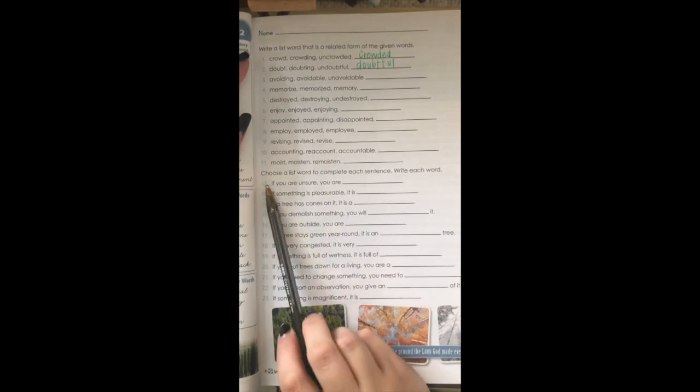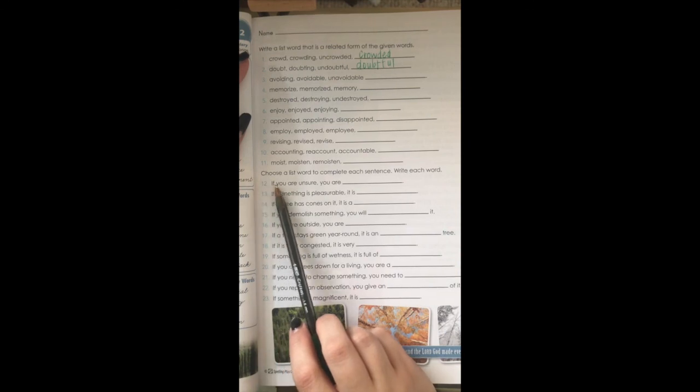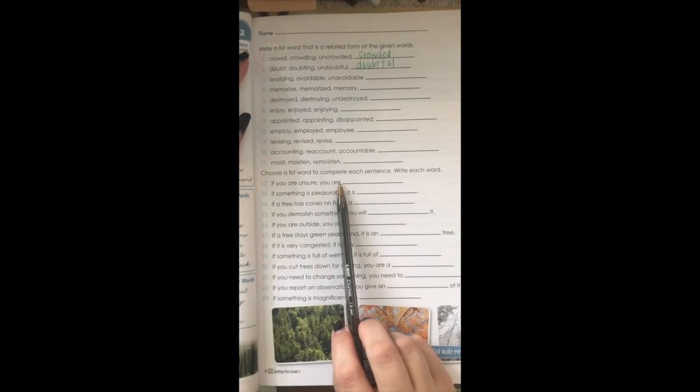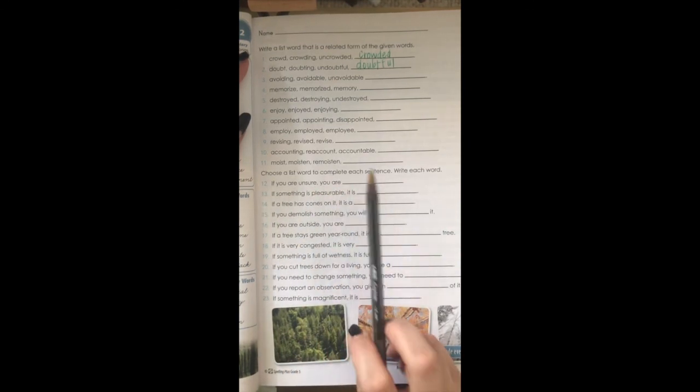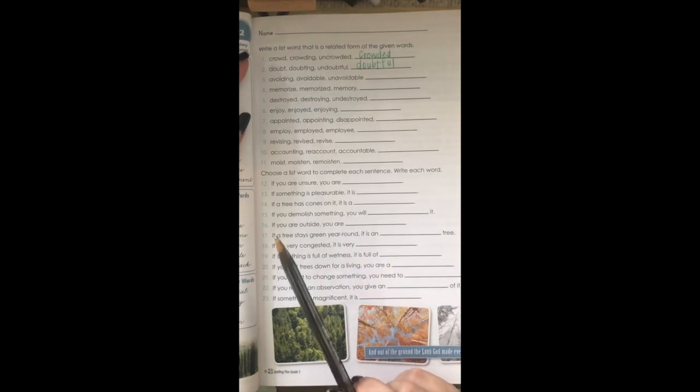So you're completing the sentences so they make sense, but really you're kind of explaining the meaning. So for number 12, for example, it says, "If you are unsure, you are blank." So we need to find a word that kind of means unsure. So we have to go through all of the words and we would figure out that doubtful means the same as unsure.